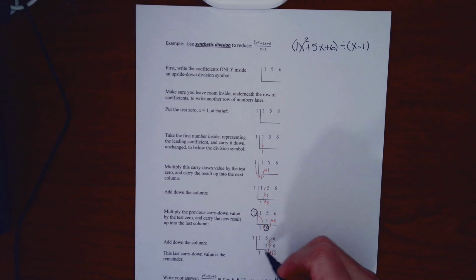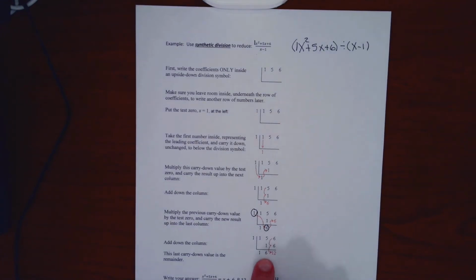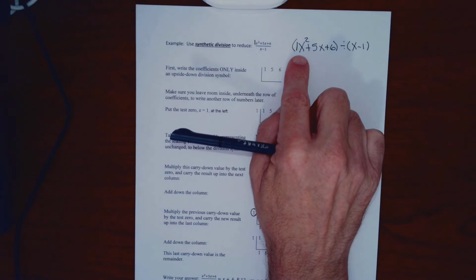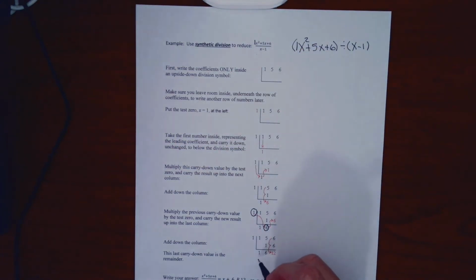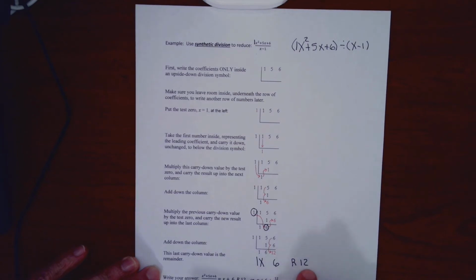Now that I've used every number, the 1, 5, and the 6, this is going to be my answer. I start by looking at the exponent of what I divided into. In this case, it's an x squared. I'm going to start writing with an x to the first power, this bottom row, as a polynomial. The far right number is always my remainder.